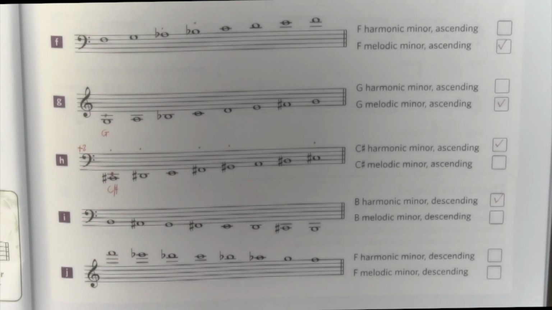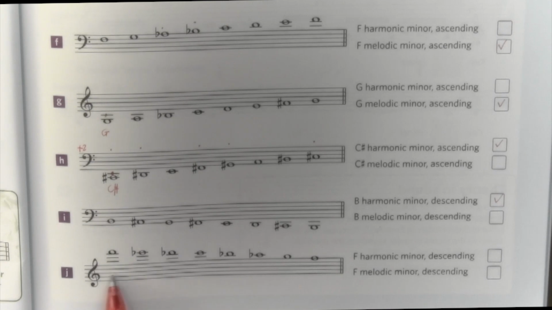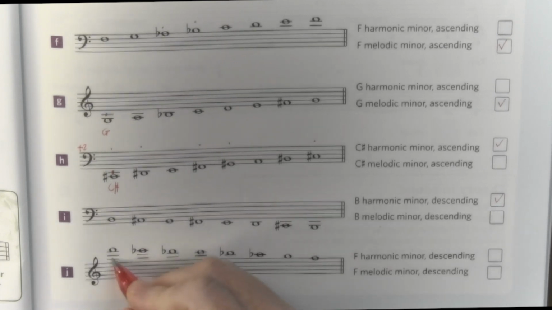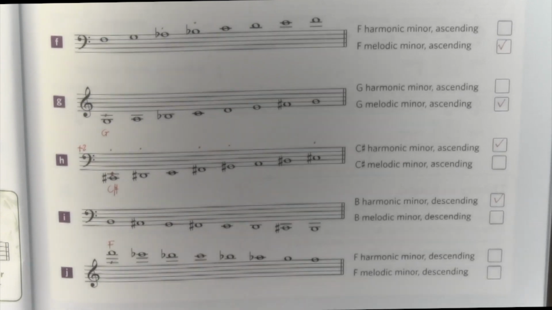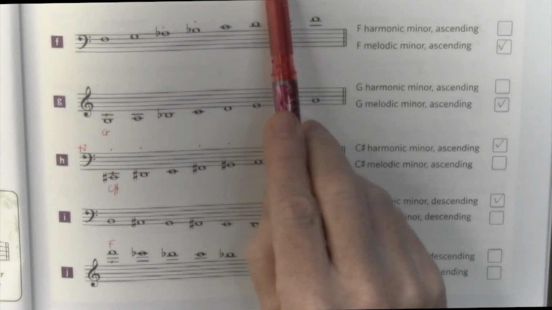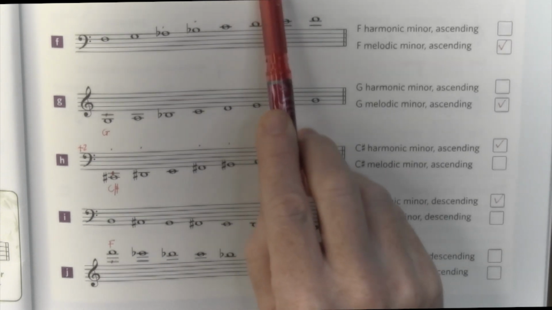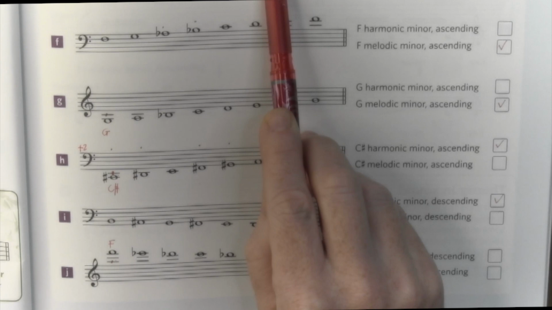I love it, guys. Is this an F? I don't know. This is La, so let's count. La, Si, Do, Re, Mi, Fa. Yes, that's an F. F minor, harmonic or melodic? Now, F minor is the relative minor of A flat major, and A flat has 4 flats. A plus 1, so 4.